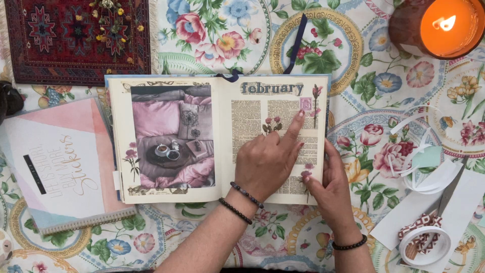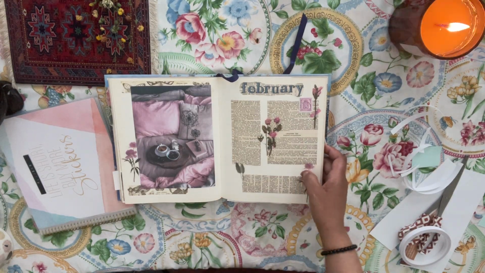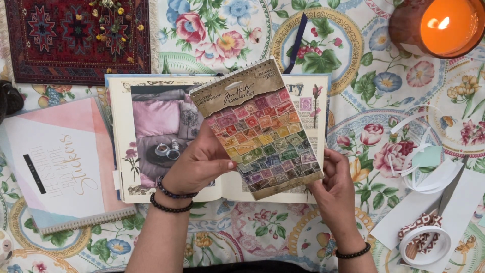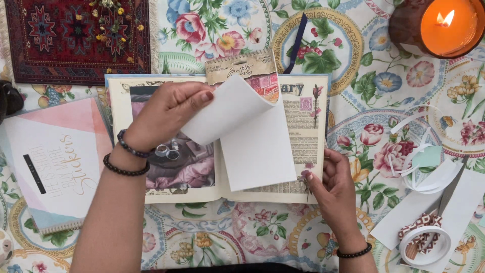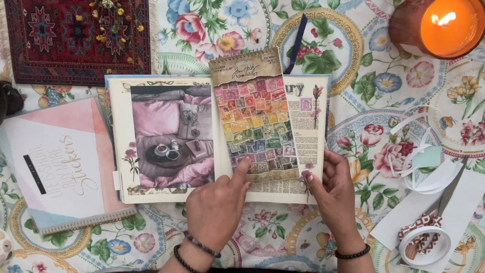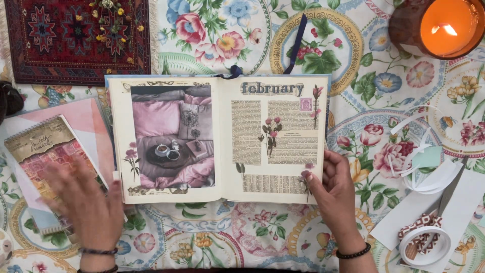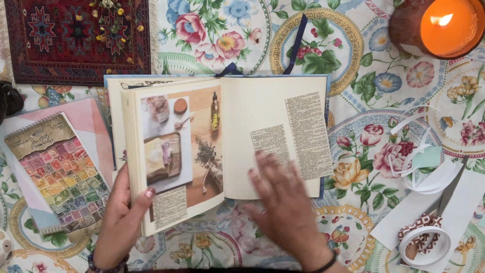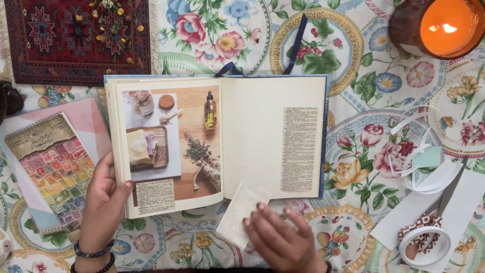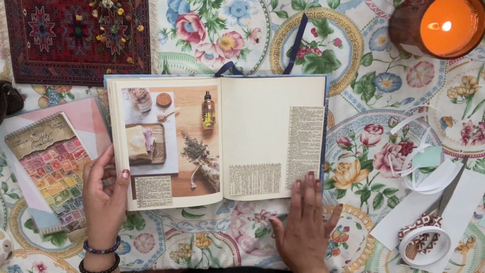I also use this. I'm obsessed with this, guys. I talked about this in my last video. I use this amazing, beautiful sticker book that has postmarks on it with different colors. I absolutely love this. I did a flip through on this in one of my videos. I'll try to link it if you want to see what it looks like. It's beautiful. So I'm going to put this here, and maybe this here and this here.